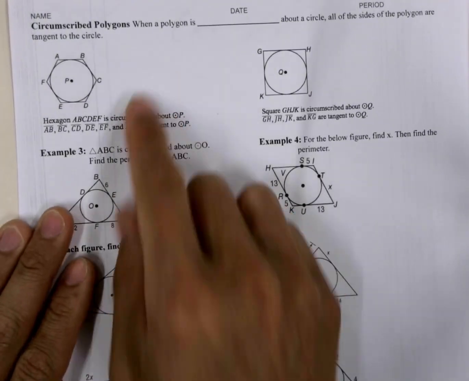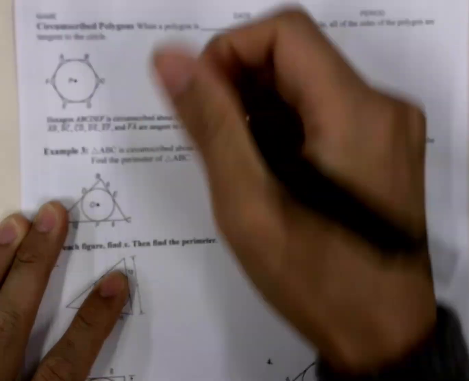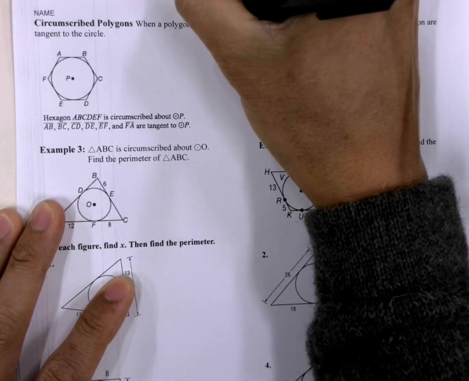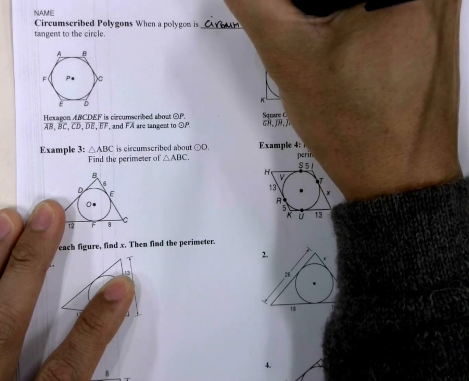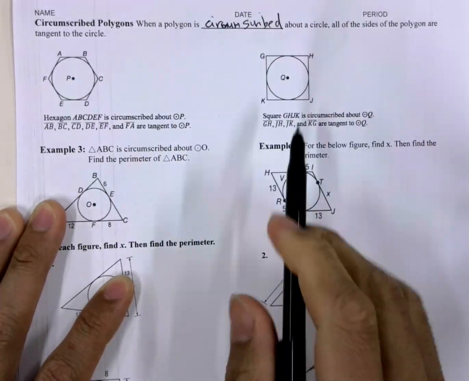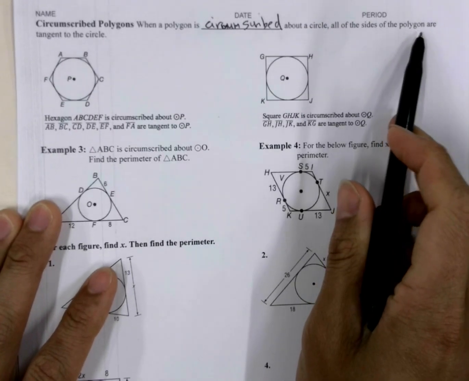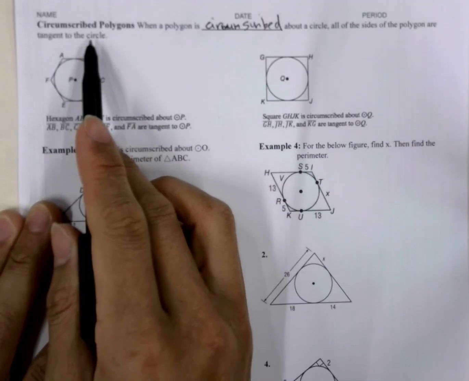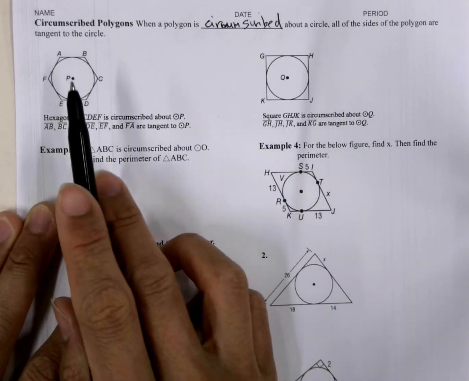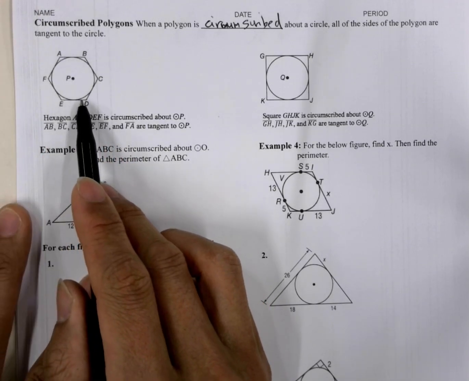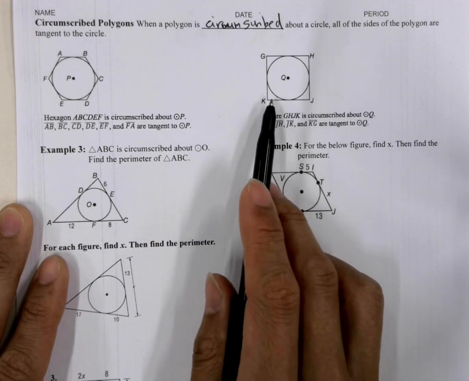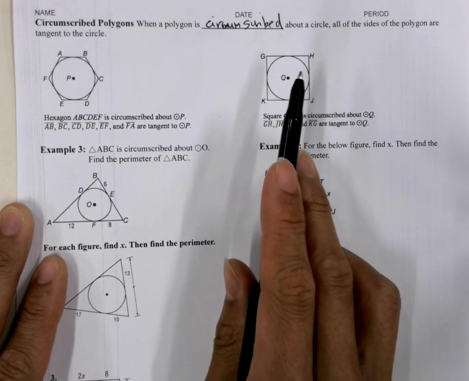It's circumscribed polygons. When a polygon is circumscribed about a circle, all the sides of the polygon are tangent to the circle. So we have two examples here. This one has a hexagon circumscribed about the circle P. This one has a square circumscribed about the circle Q.